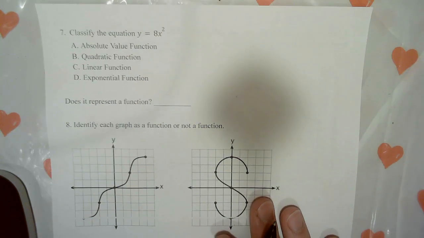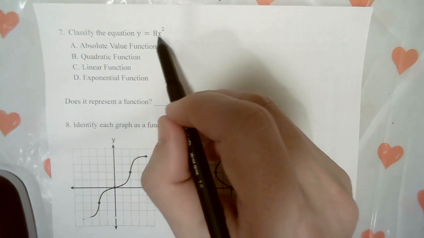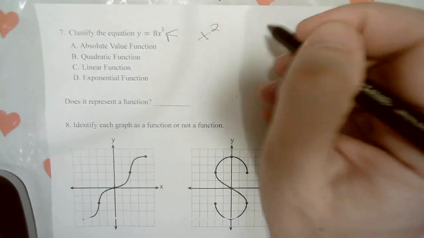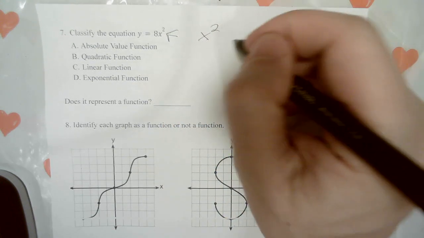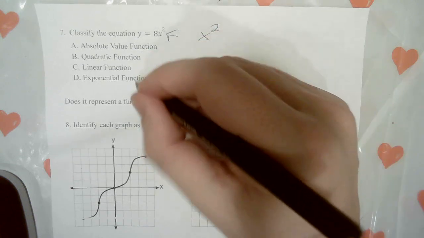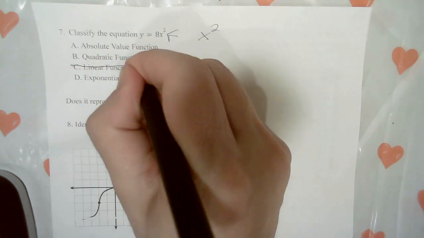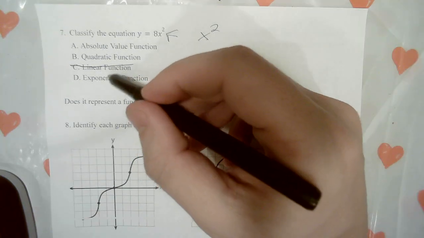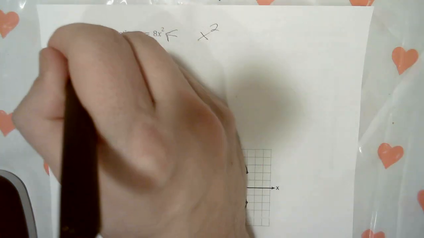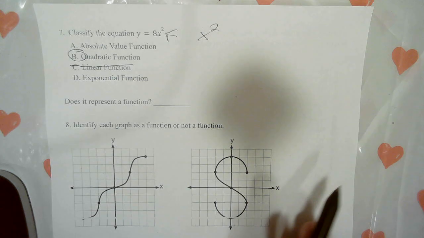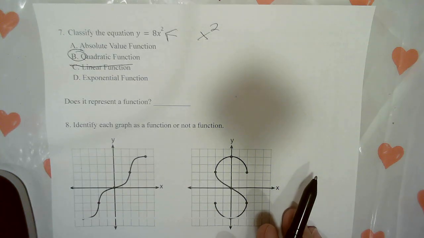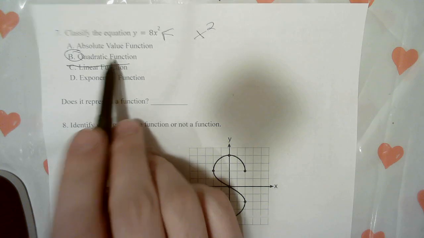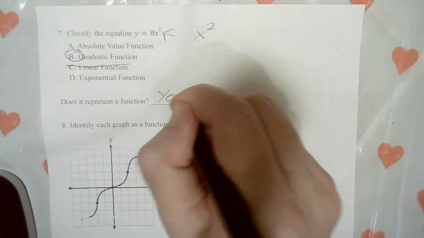All right, this one, a little bit tricky. Y equals 8x squared. So whenever I have this x squared, this is to my second power. This is only one of these things. It is not linear. Linear would be x to no power here. This one is specifically a quadratic function. And does it represent a function? I mean, the word function is right in there. Yes.